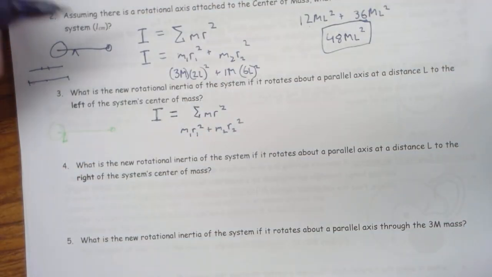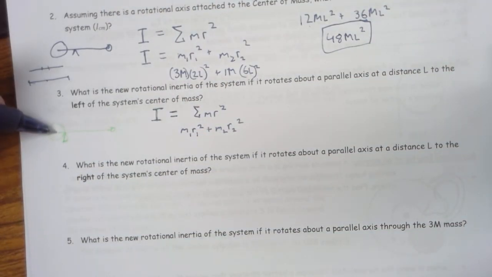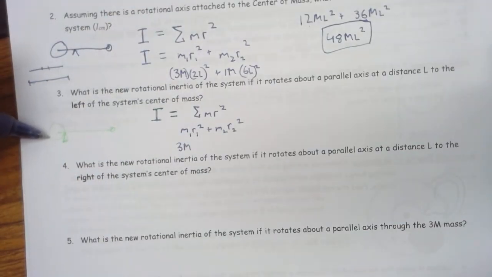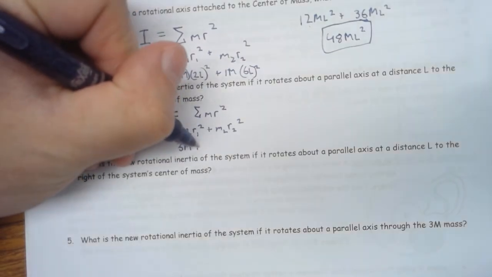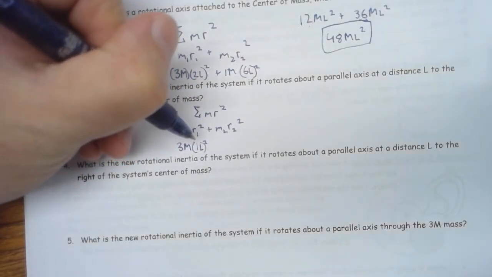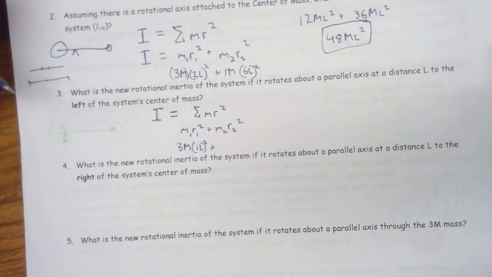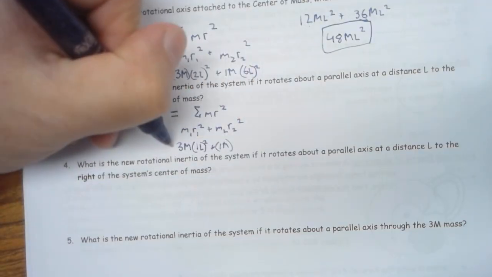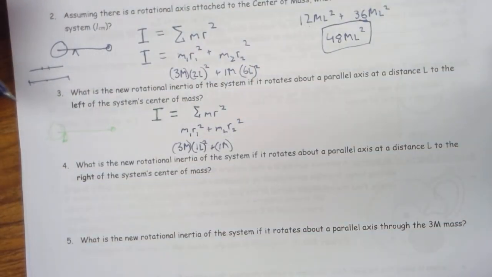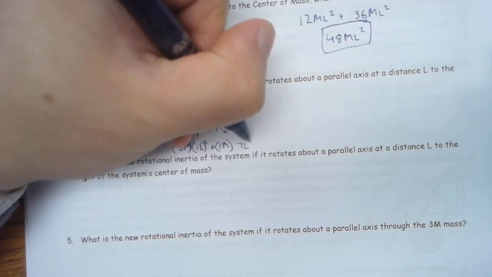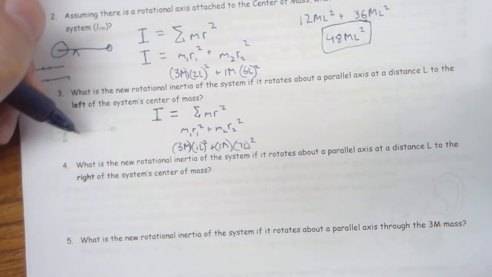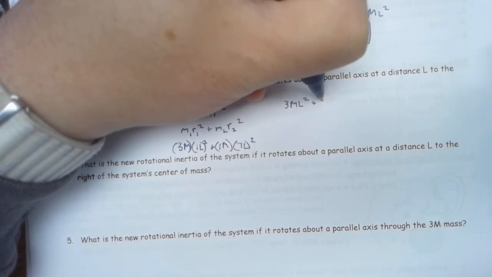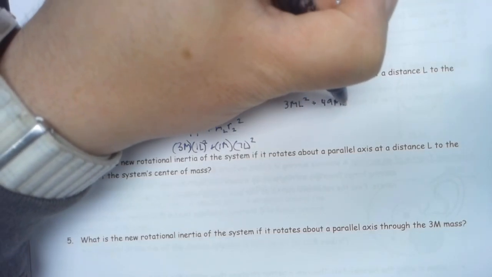What's convenient about this is that my m is still the same. What is this? 3 m's. How far am I from that new pivot point, though? Just 1 L squared away. So L squared. M2 is just 1 M. What am I going to plug in for R2? 7 L squared. So I've got 3 ML squared plus 49 ML squared.